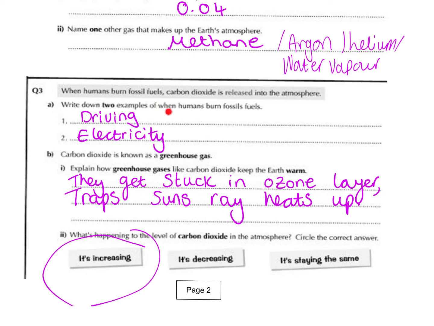Write down 2 examples when humans burn fossil fuel: driving, using electricity. Explain how greenhouse gases keep the Earth warm. They get stuck in the ozone layer.